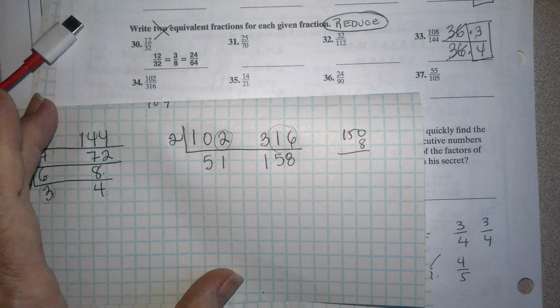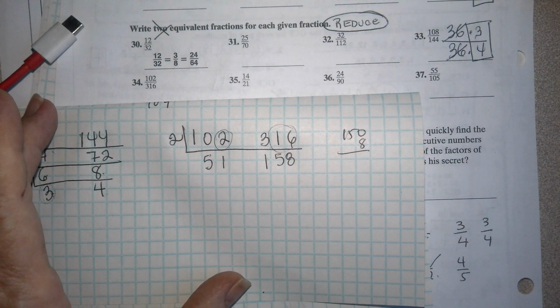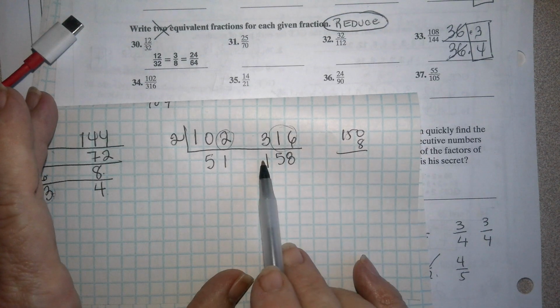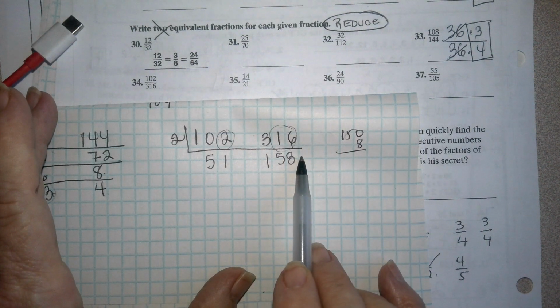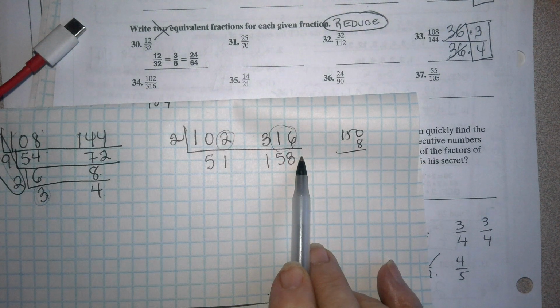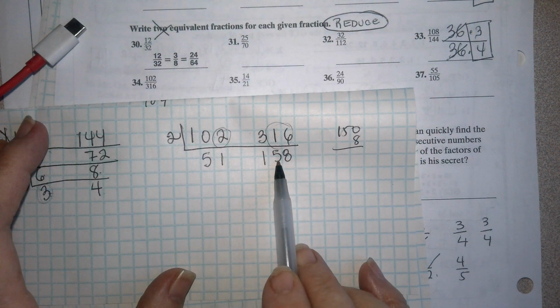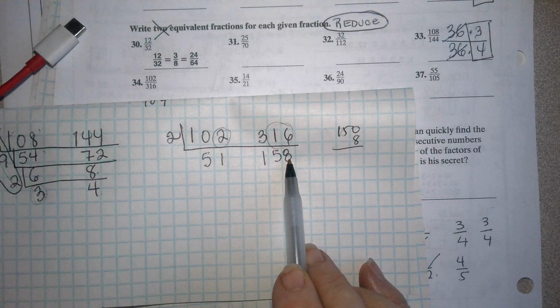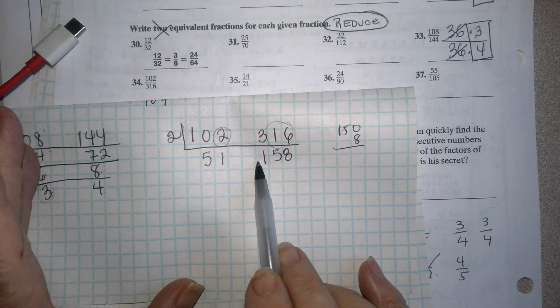I was saying that, like, 3 goes into this one, but why doesn't it go into this one? It has to add up to a number that 3 will go into. So 1 and 5 is 6, and 6 and 8 is 14. 3 won't go into 14, so 3 won't go into that.